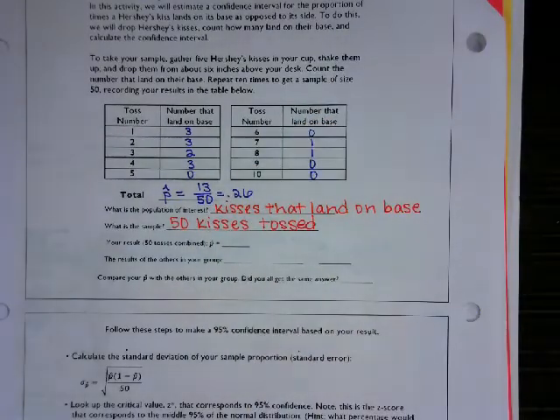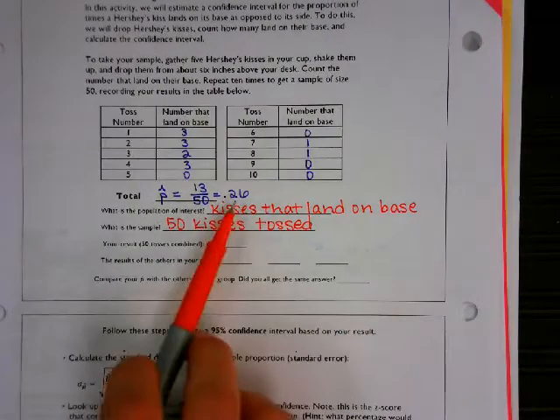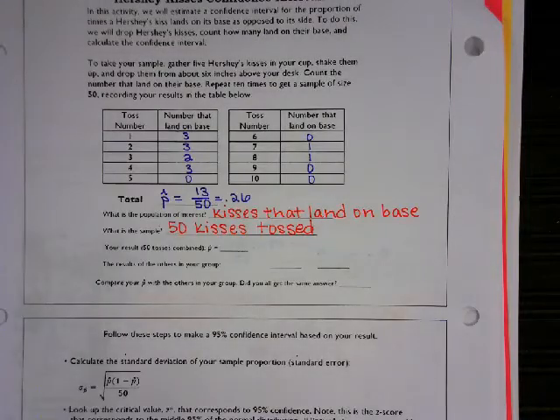So you guys may have 0.26 like me. I got 13 out of 50. You might have something different.